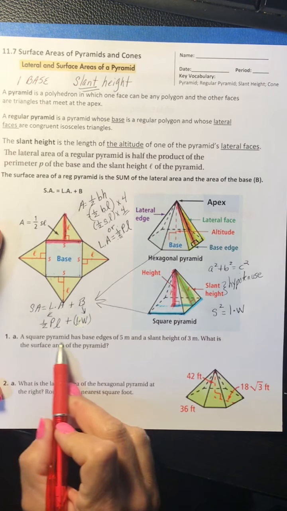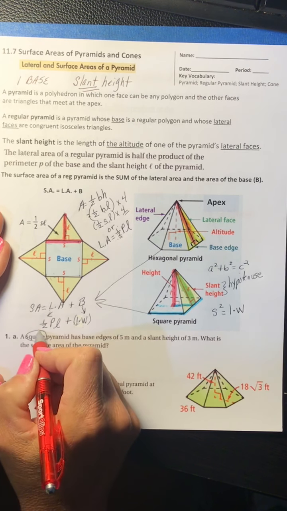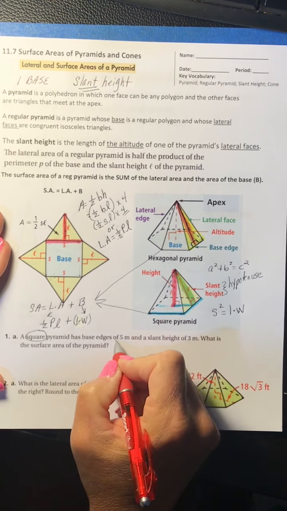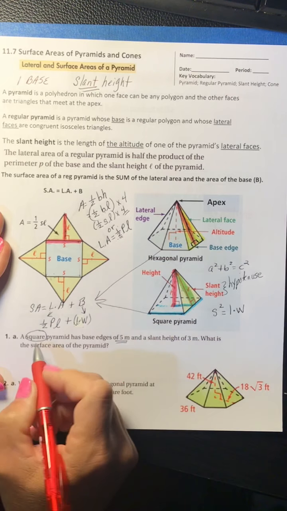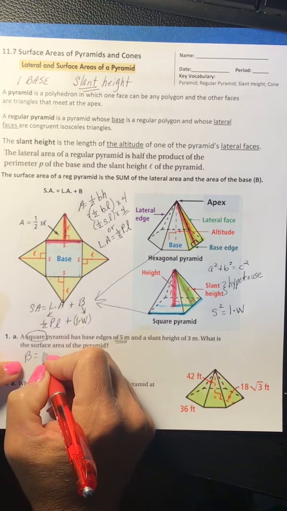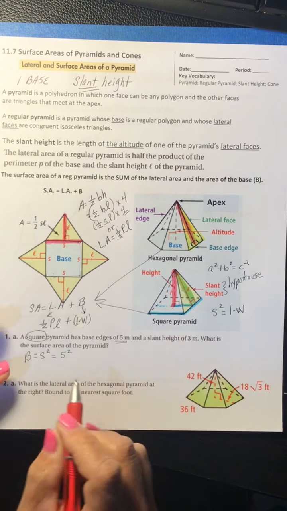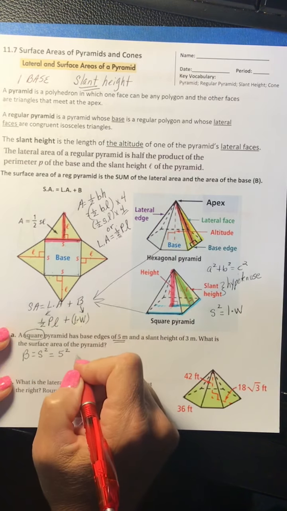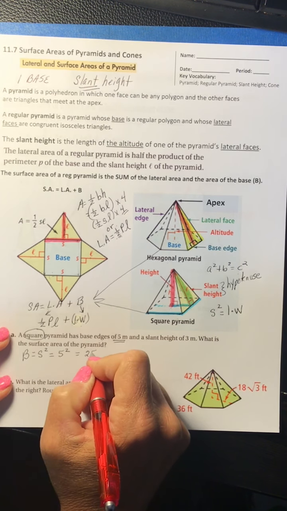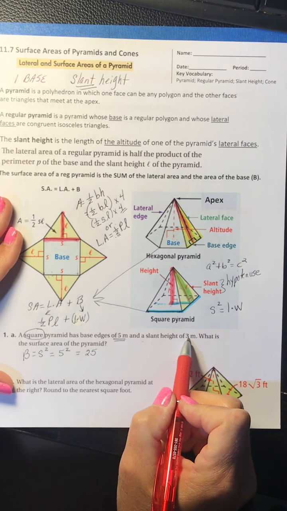Alright, so a square pyramid has base edges. First off, we know that the square pyramid has base edges of 5. So we know that the area of the base, because it's a square, is side squared, which would be 5 squared. So we know that the base area is going to equal 25. The slant height is 3.